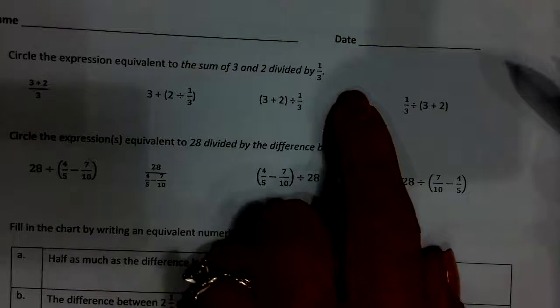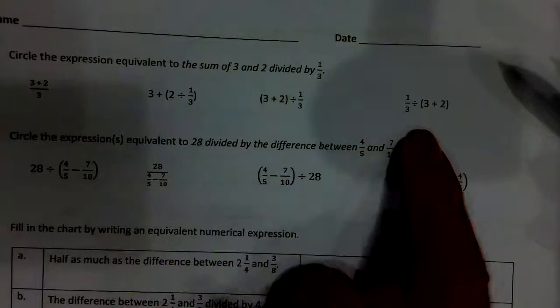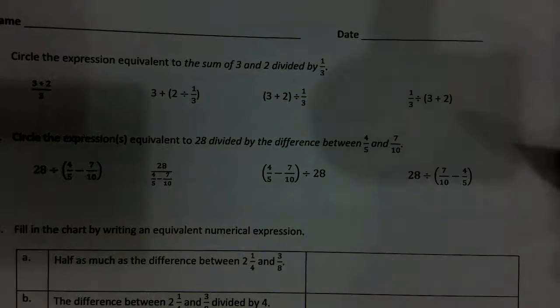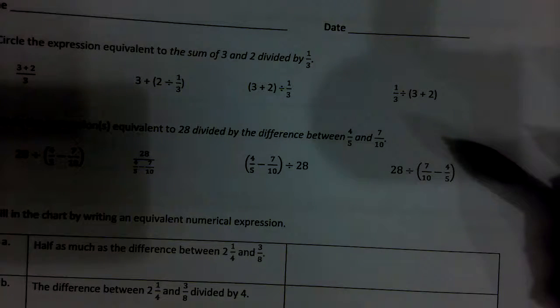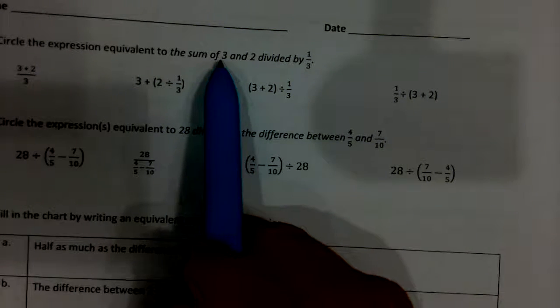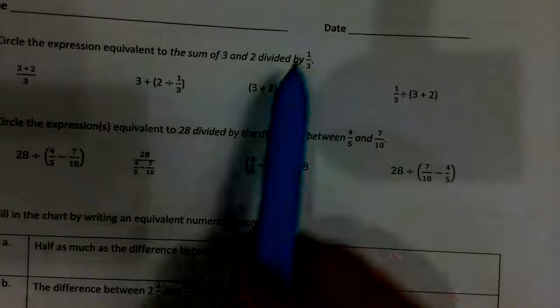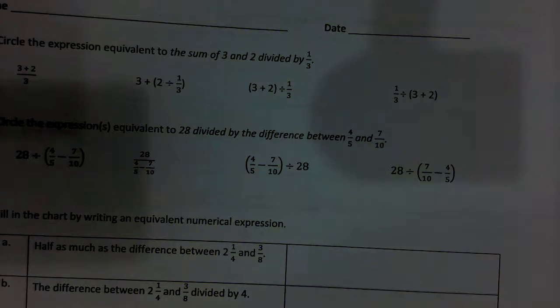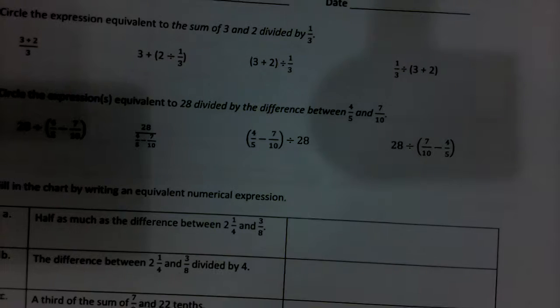So if you want, you could just solve this right here and solve each one of these. That would make absolutely sure that you are on target. But you're really trying to look for the idea, the sum of 3 and 2 divided by 1/3. What does that look like? It looks a few different ways.